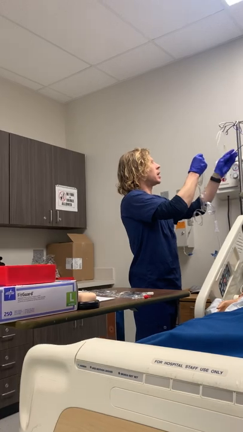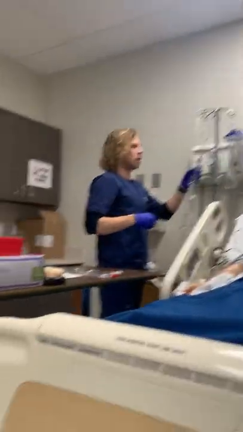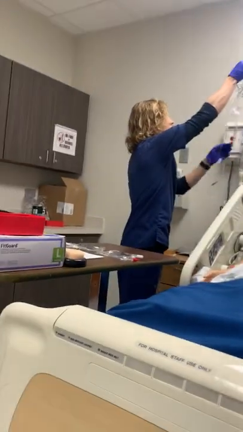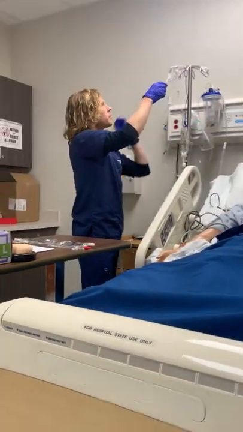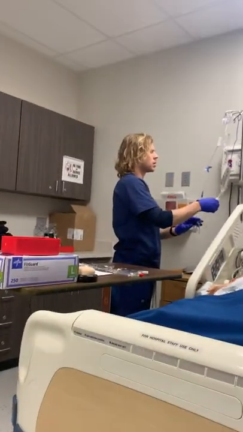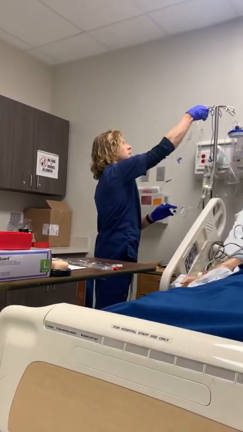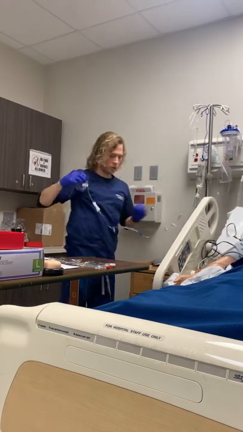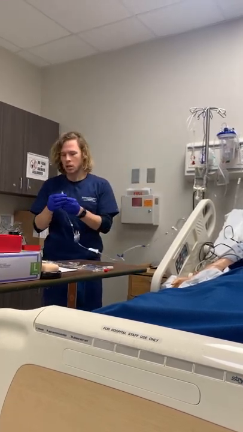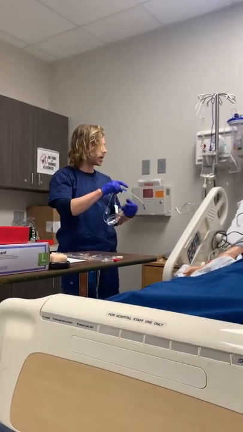Now this is my bigger bag. This is going to be hung lower than my actual medicine. Good to go there. I'll finish priming this one. Get that about halfway full. I would normally do this over the trash can. I do not currently have one here. Look up here just to be sure. I don't want to actually let any leak out the end here, so I'll be very careful as I unclamp.